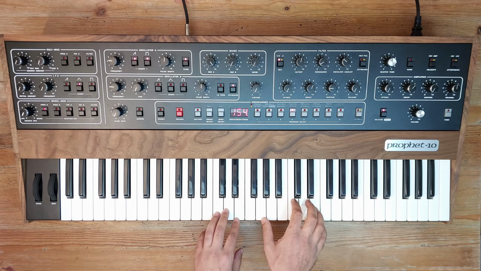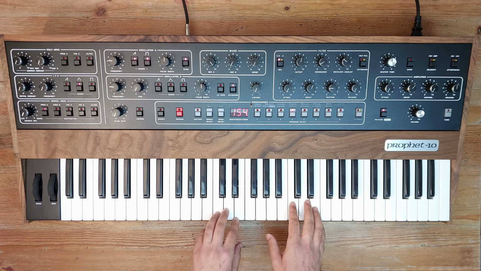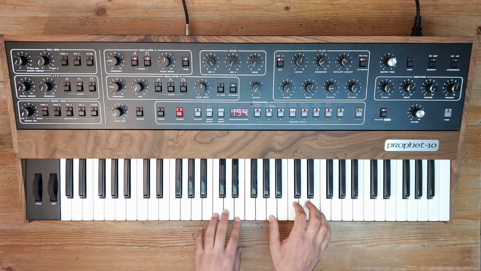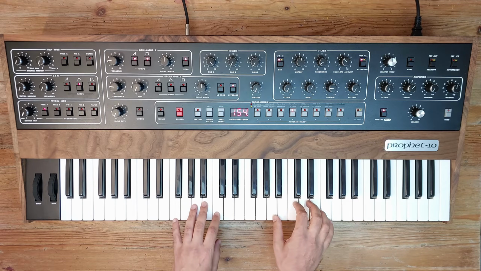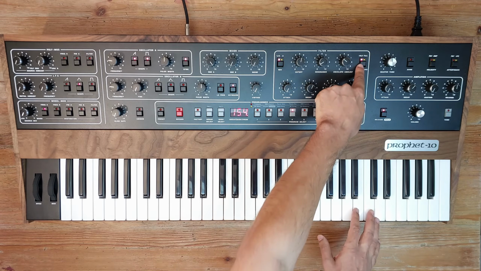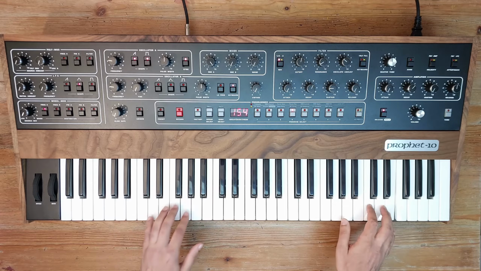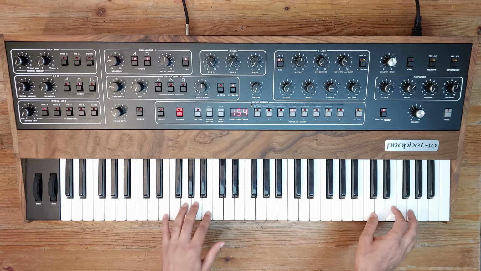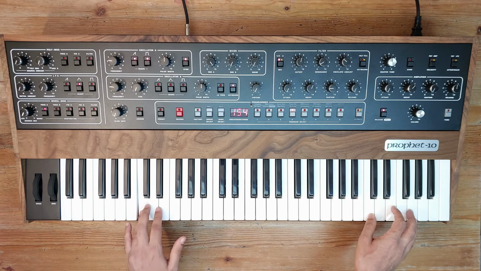Okay, now we will use keyboard tracking, and we will put it on half. Why do we use keyboard tracking? Because if we didn't have it, the high notes are not bright enough, while the low notes are.